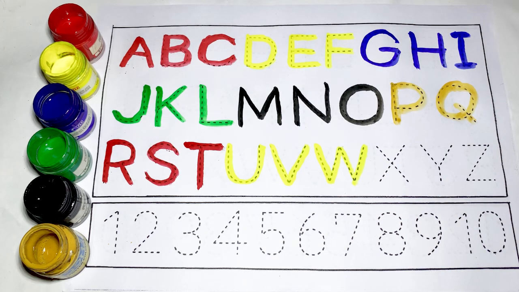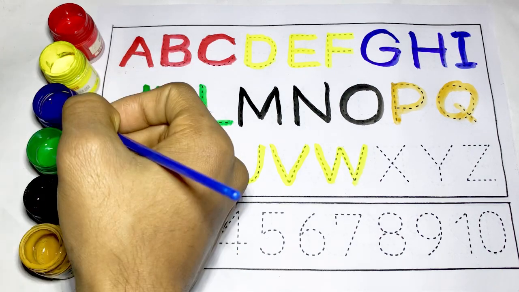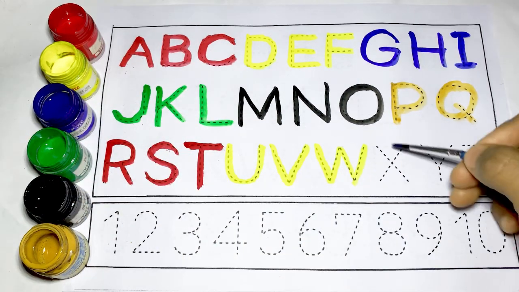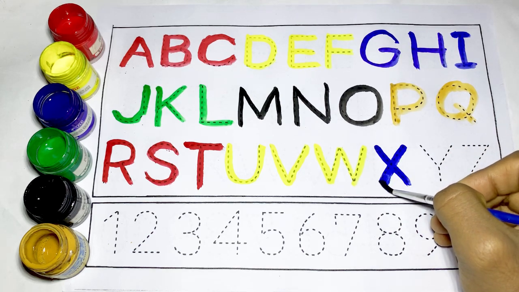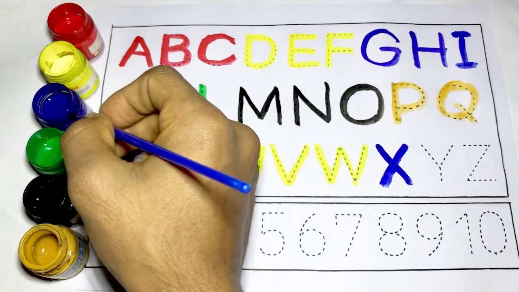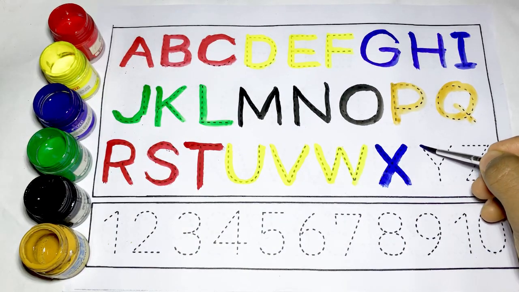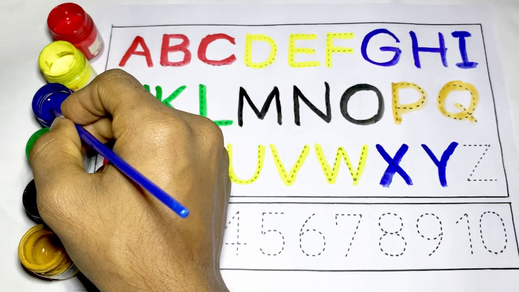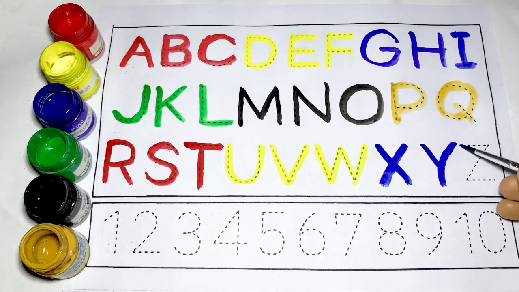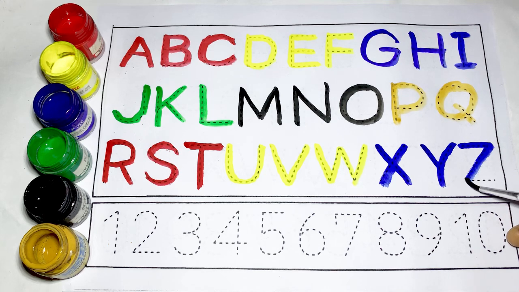Kids, next X. X for X-ray, X for Xmas tree, and use blue color. The alphabets of X. Kids, again use blue color and draw Y. Y for yak, Y for yo-yo. Kids, next Z. Z for zebra, Z for zoo. The alphabets of Z. And again use blue color.